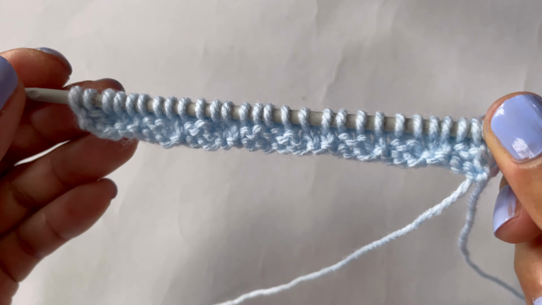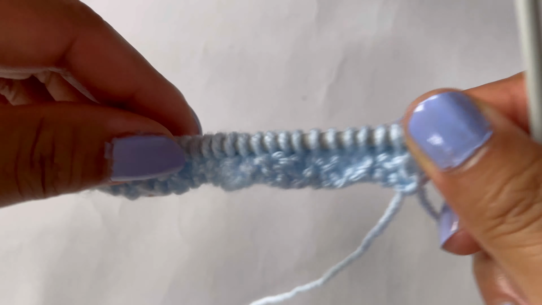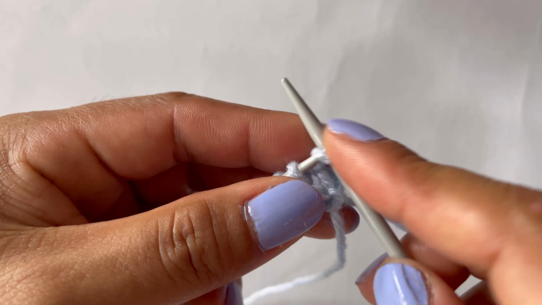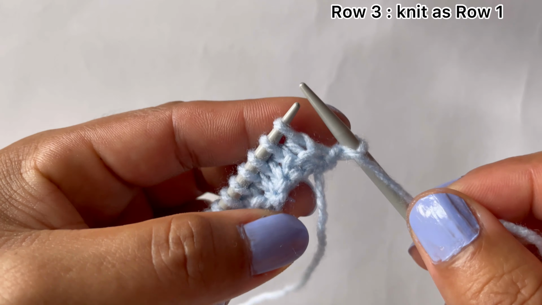Row 3, right side. Knit edge row 1, edge stitch slip knitwise on the right side, and start the repeat from here.